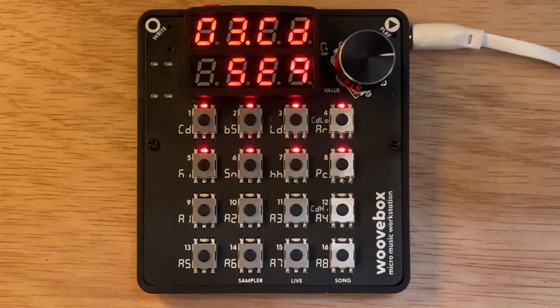I've had the Woovebox for 4 days now, but I do have a job, so I've only got a few hours a day to play with it. This isn't the result of 4 solid days. It's really more like 8 or 10 hours at this point.